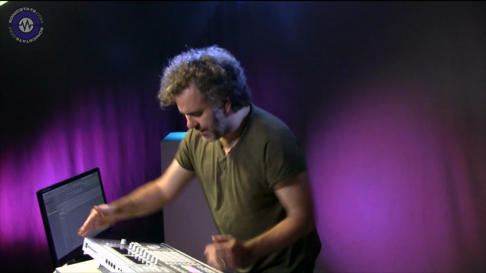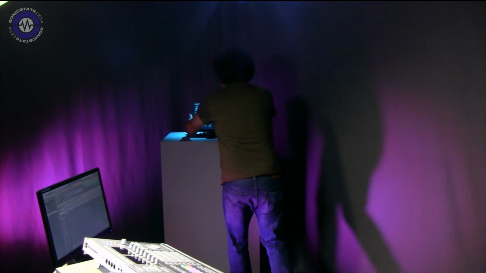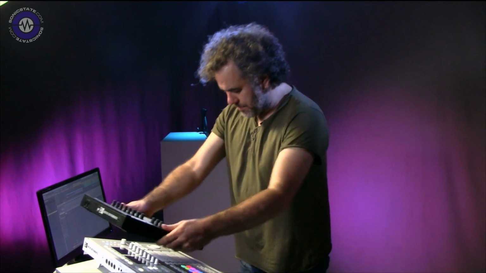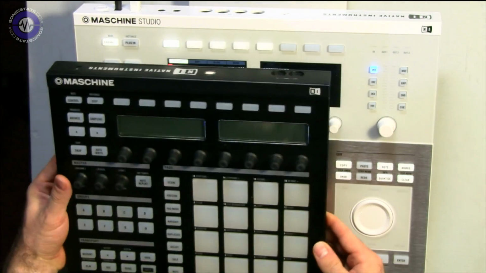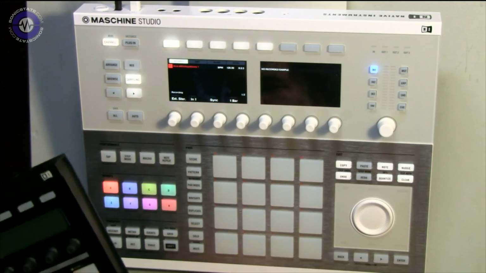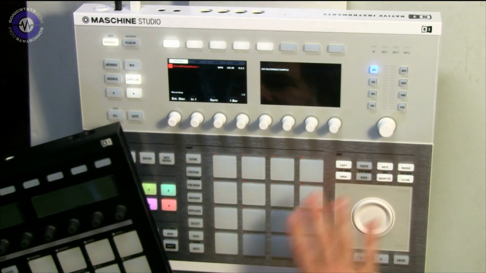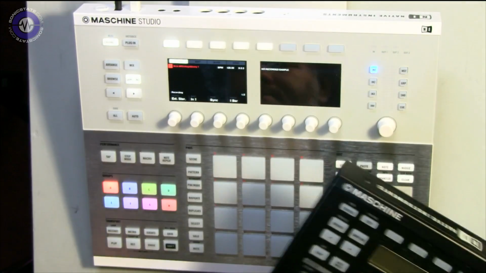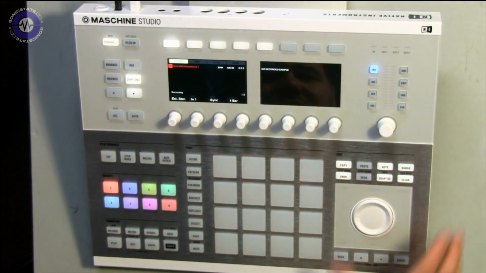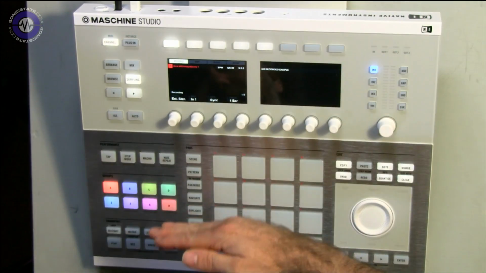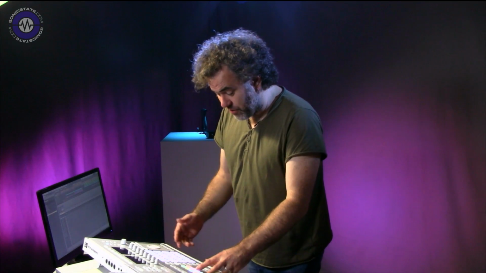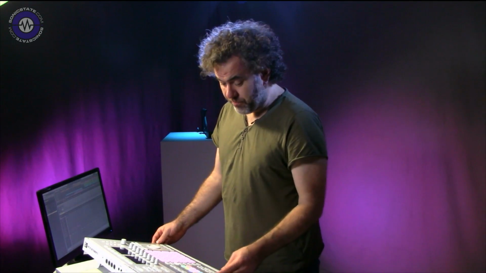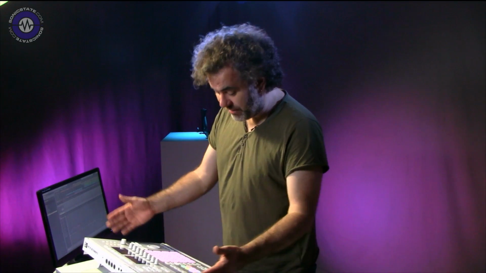So size-wise, it is quite a large unit, and I think as a reference, I'll just grab the Mark I. We can see that the pads, if I was to hold it over there, it's essentially the same. This is all laid out essentially the same. The pads are the same size, the encoders are in the same place. So we've just gained a little bit of extra real estate up here, and the depth as well is increased for the screens. So it is a very familiar layout, and users of previous versions of the Maschine will feel completely at home.